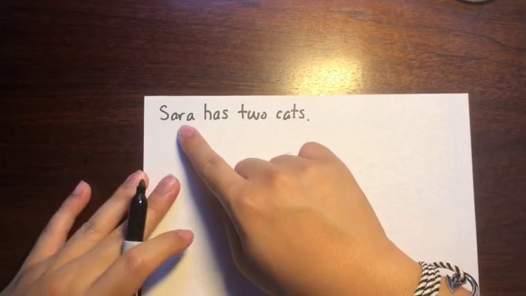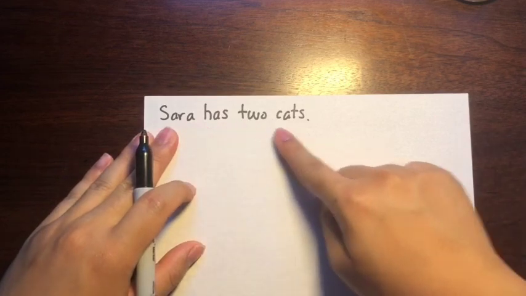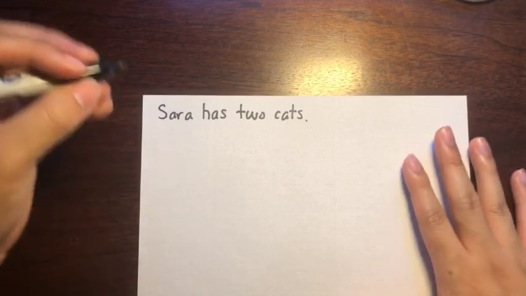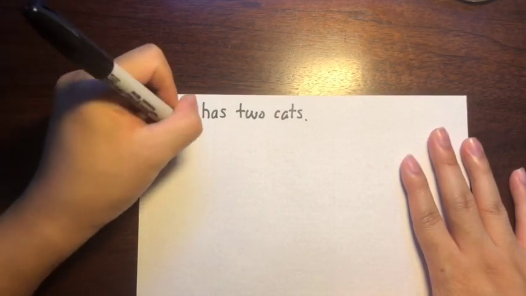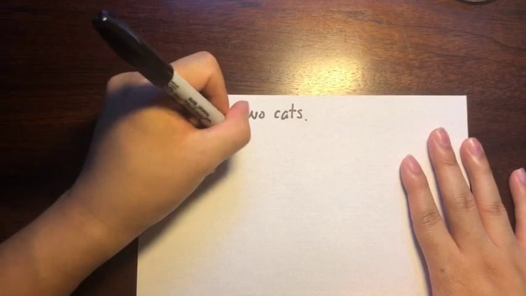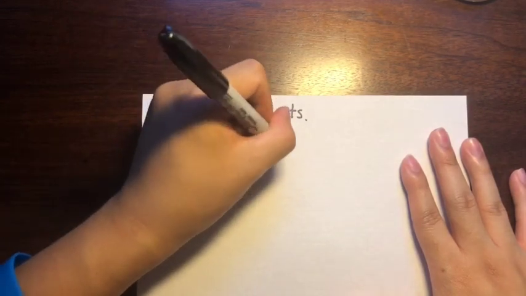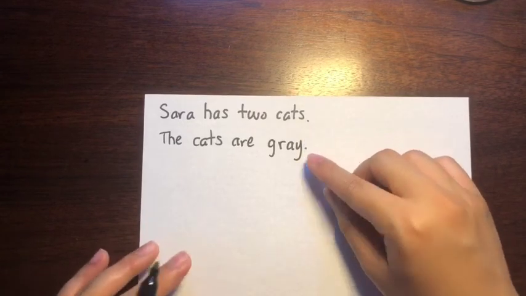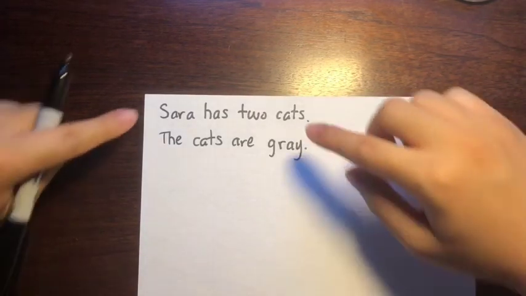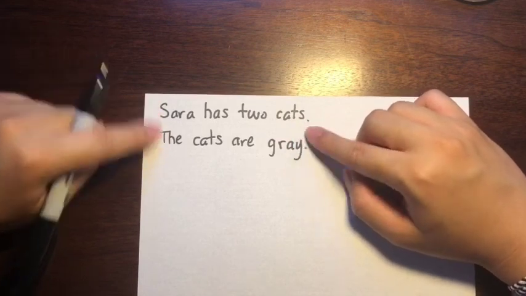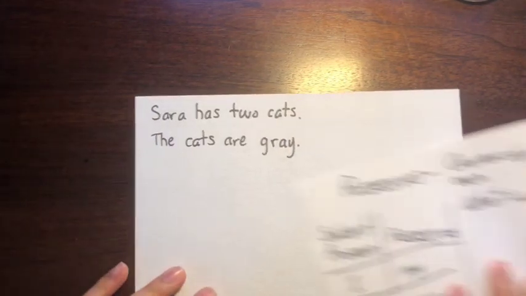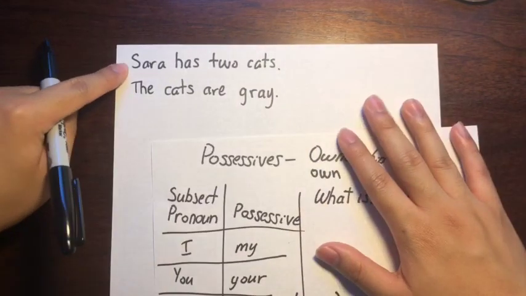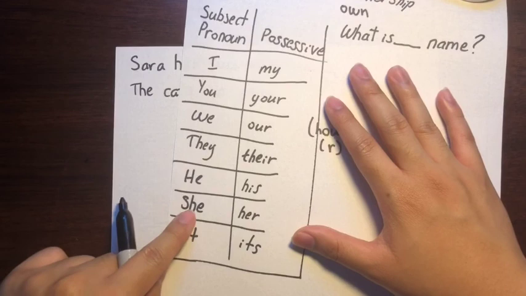Okay, so we have the sentence, Sarah has 2 cats. The cats are gray. Can we put these 2 sentences together using possessives? Sarah is a woman. Sarah is she.